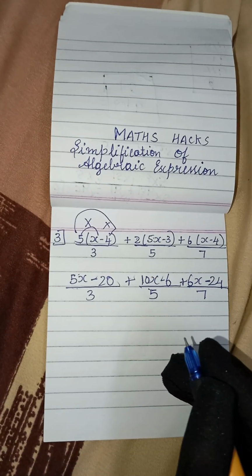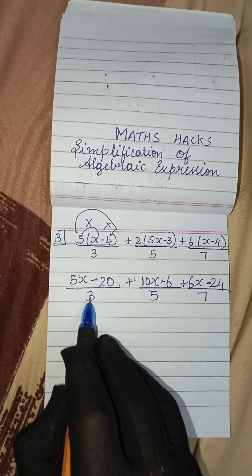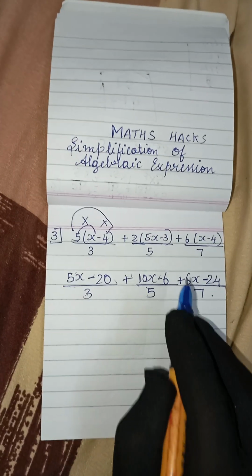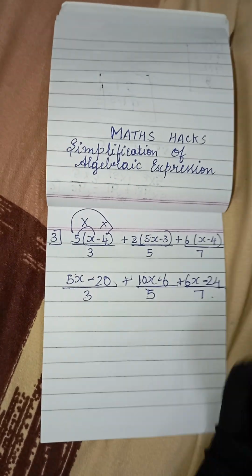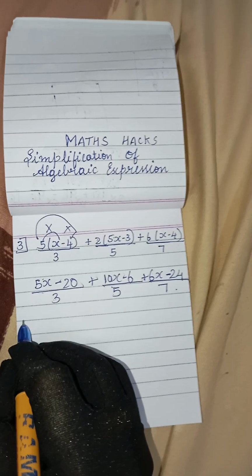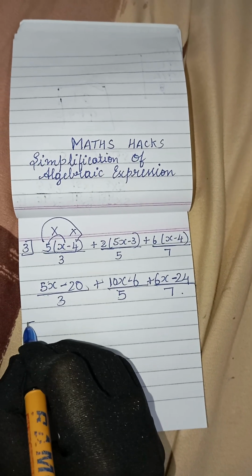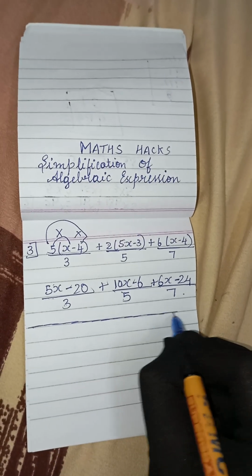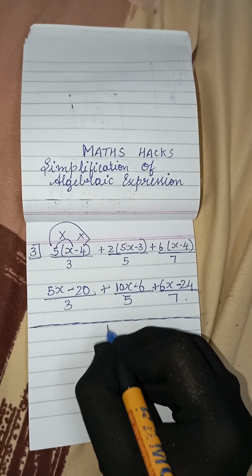Now what is the second step? The second step is to find the LCM of the denominators 3, 5 and 7. The LCM of 3, 5 and 7 is 105, right? So we'll put a big line here and put 105 in the denominator.